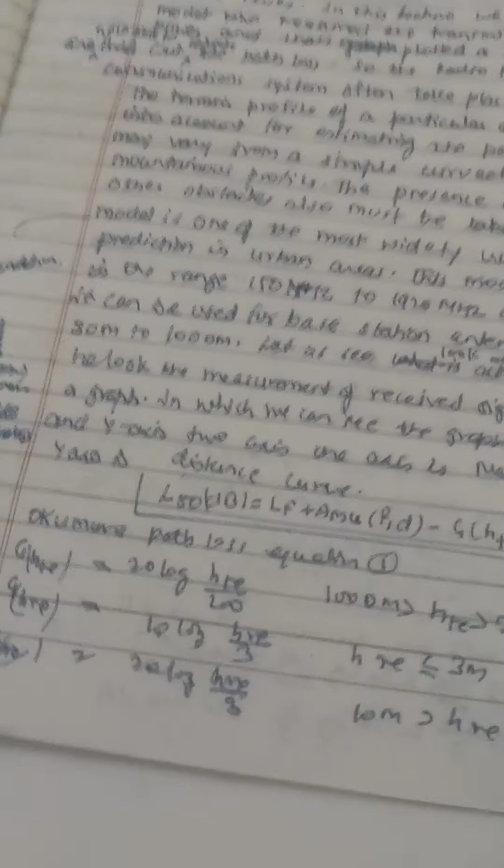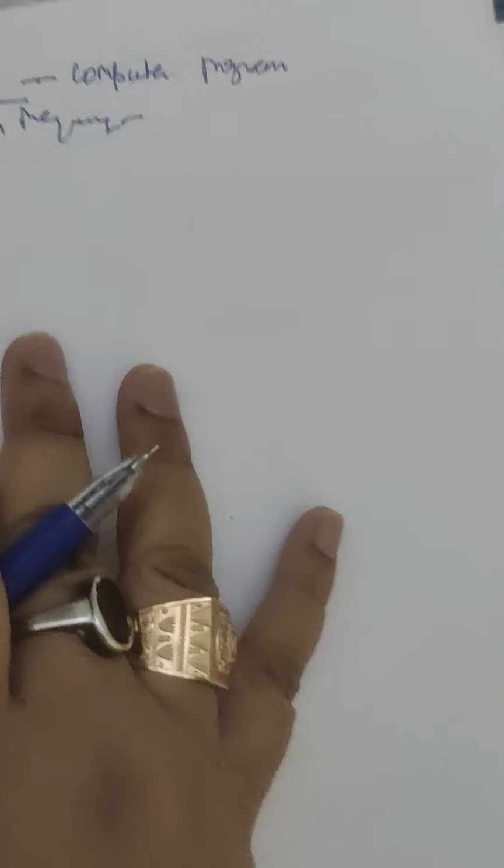Now, where we have taken the values, it is very difficult.